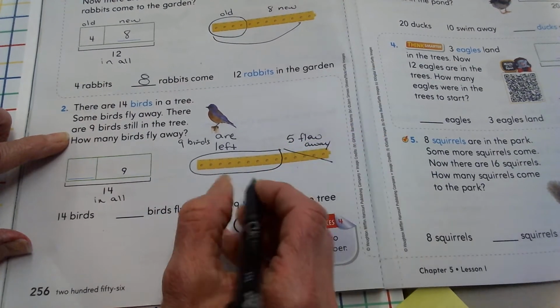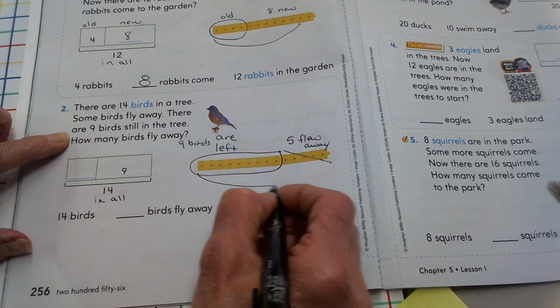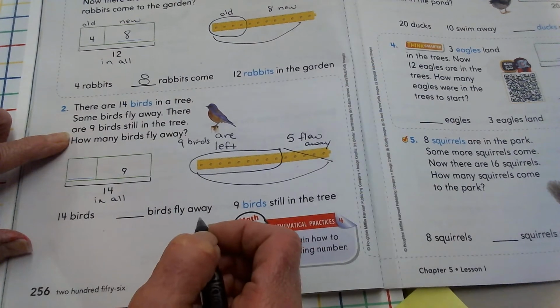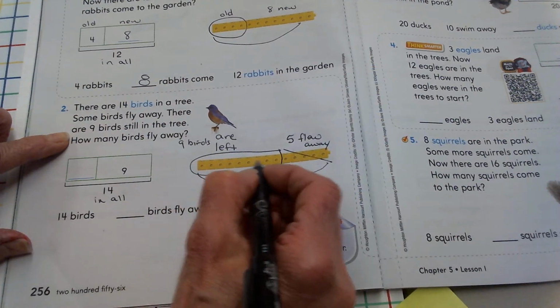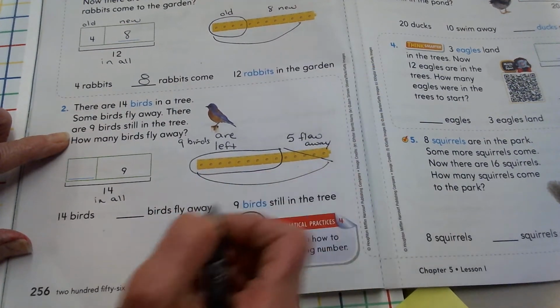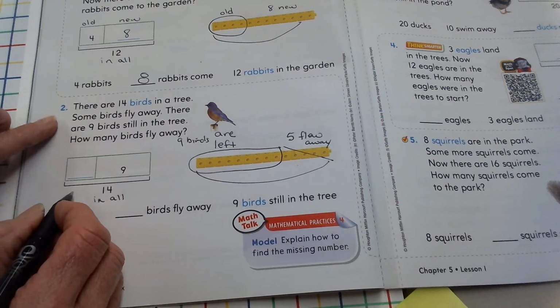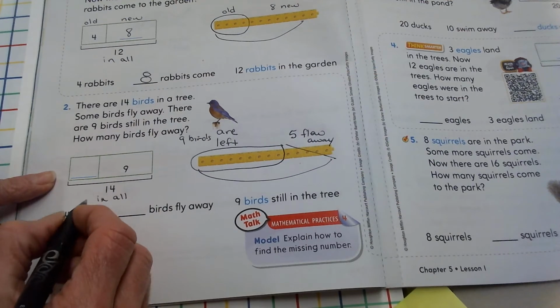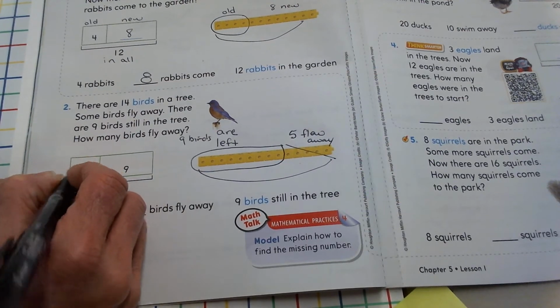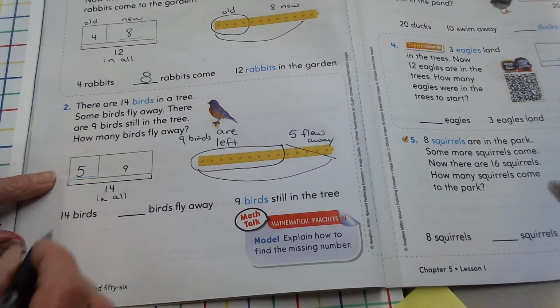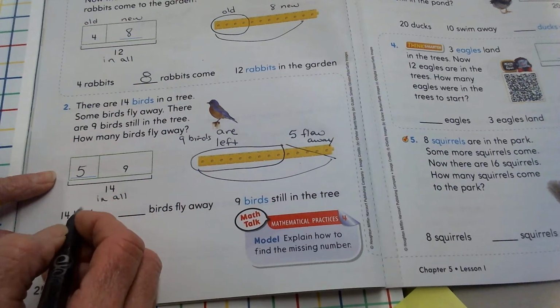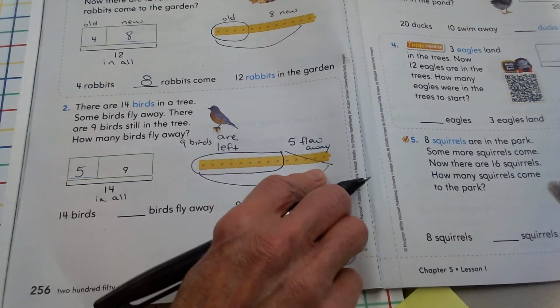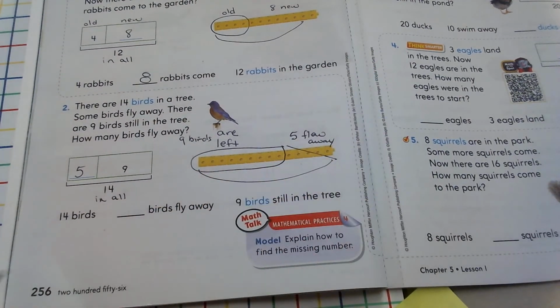So my blocks show 14 birds altogether. If I want to have just 9 left, 5 must have flown away. Over here, 14's my whole. 9 are the ones that are still here, so 5 must have flown away. 9 plus 5 makes 14. I can check it on the counters they have in the picture.